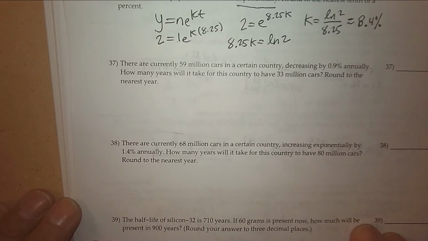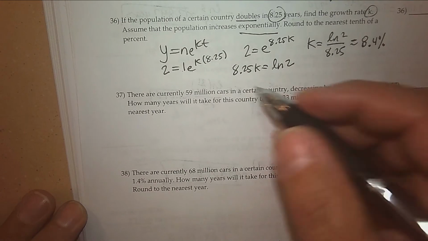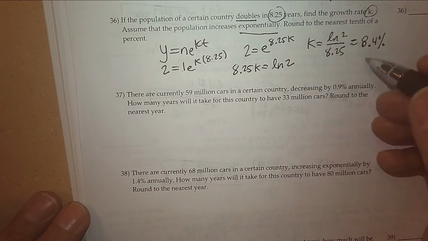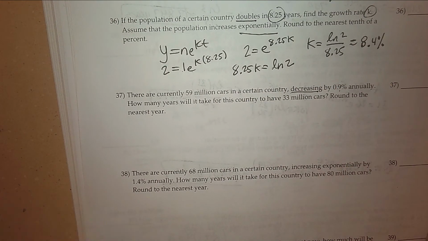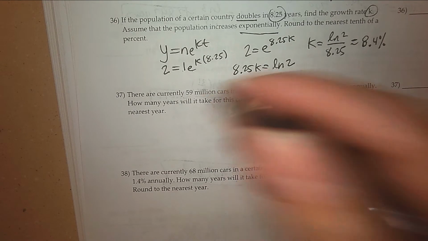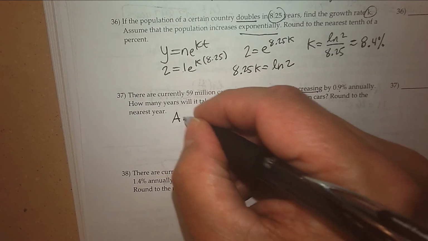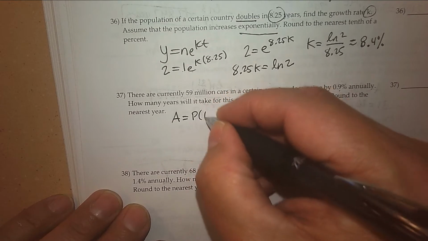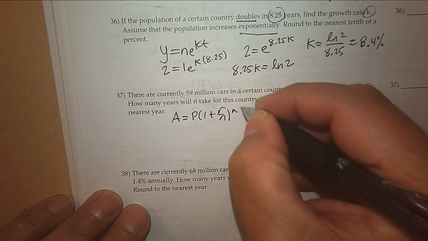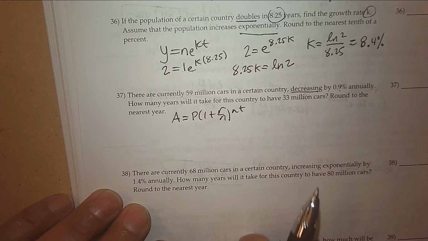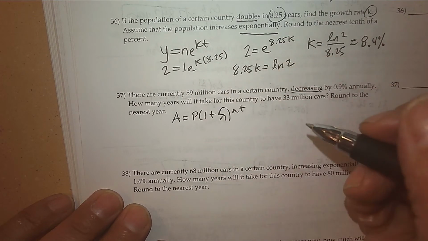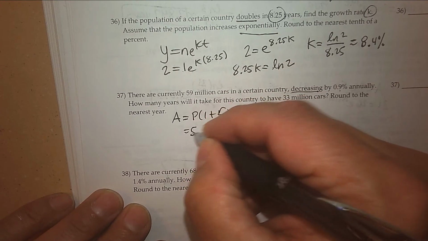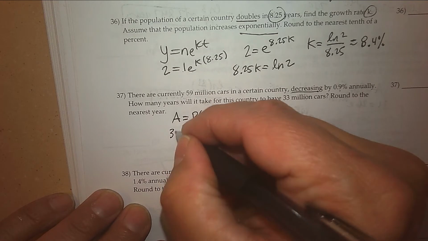37. There are currently 59 million cars in a certain country. It's decreasing at 0.9% annually. How many years will it take for this country to have 33 million cars? So great question, right? Because it's an annual percent, we're going to use this formula. So I don't need million. The number in front is fine. So we started with 59. We ended with 33 million.